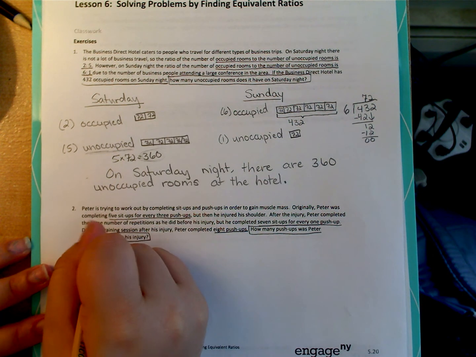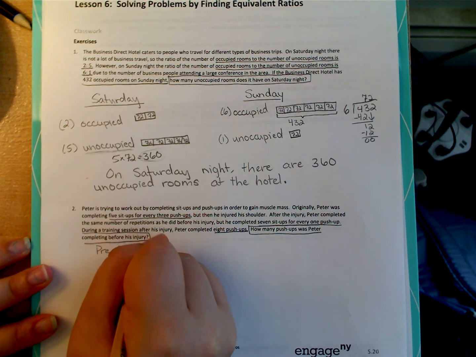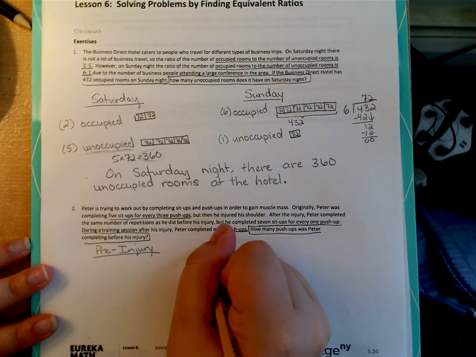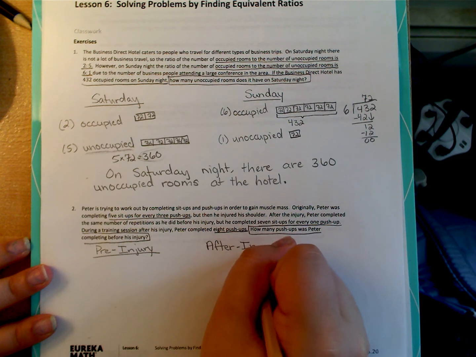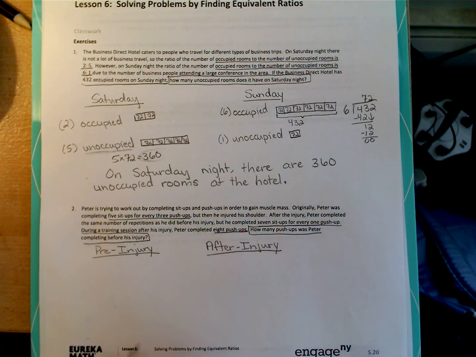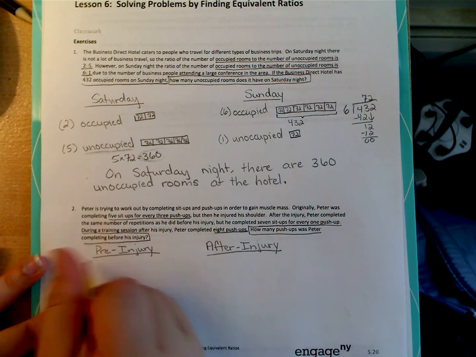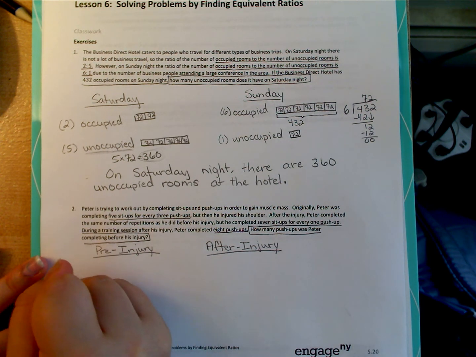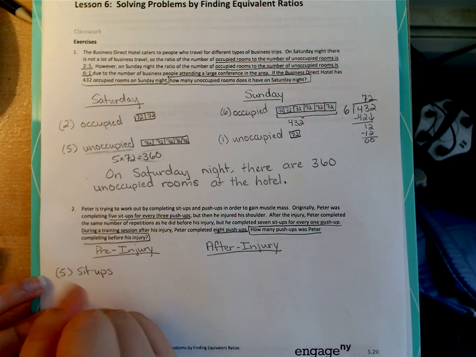So let's set up pre-injury and after injury. We know originally he was completing 5 sit-ups for every 3 push-ups.